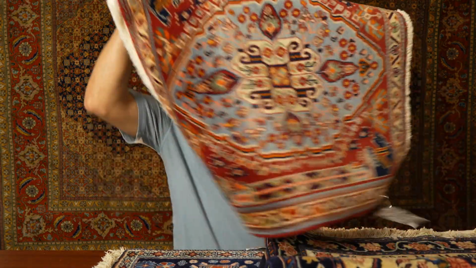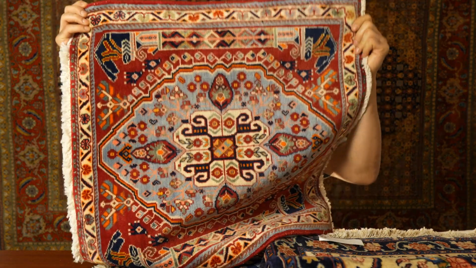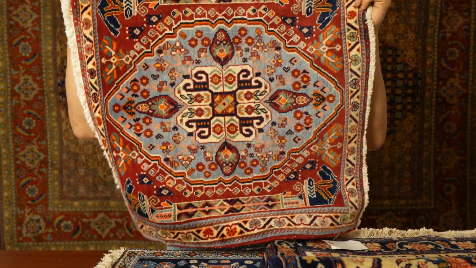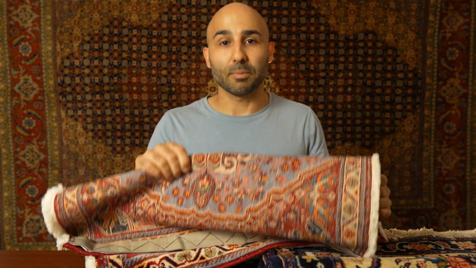So if I were to show you a Persian rug and tell you where it's made, so for example, this rug is made in Qashqai, I show you the design of the rug from the front, I show you the back of the rug, will you be able to tell me what type of knot is used to make this type of Persian rug? Is it a symmetrical knot or asymmetrical knot?